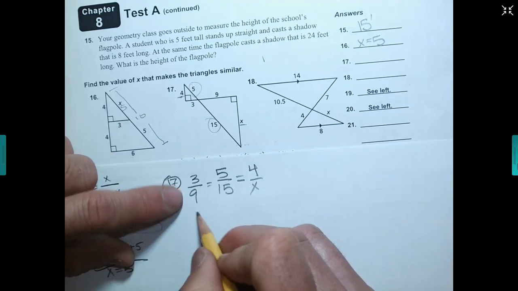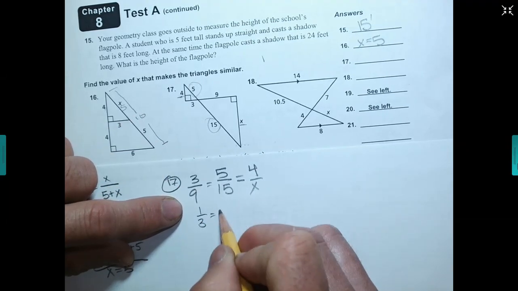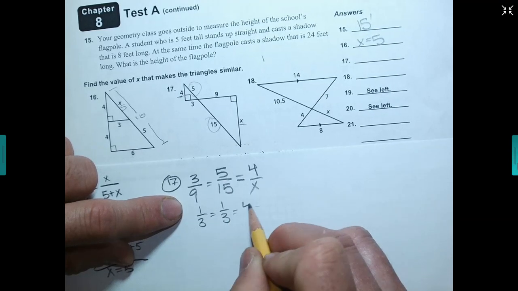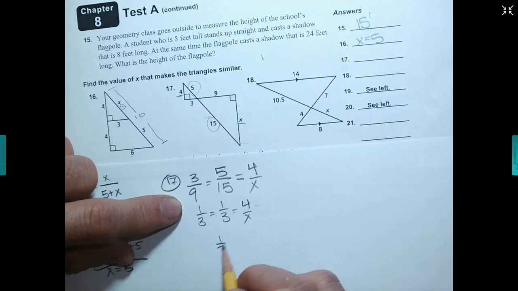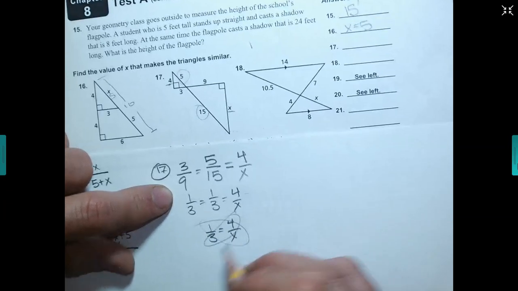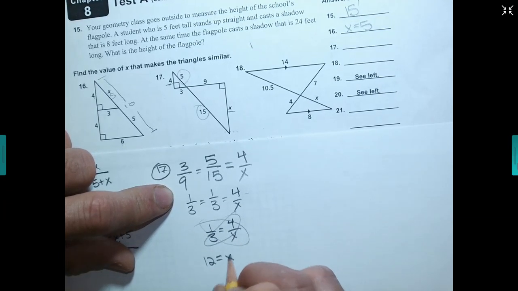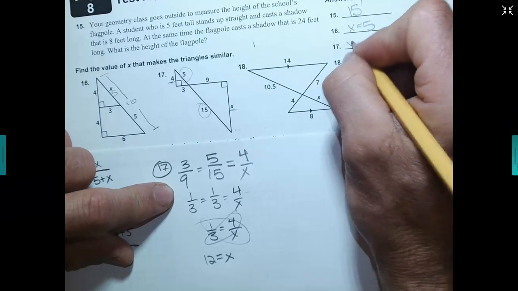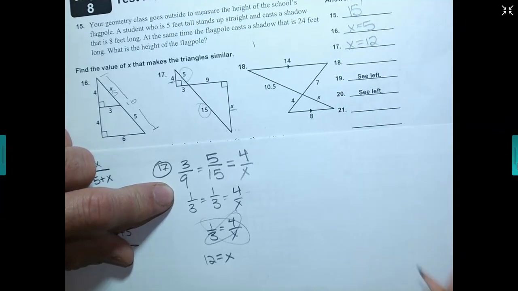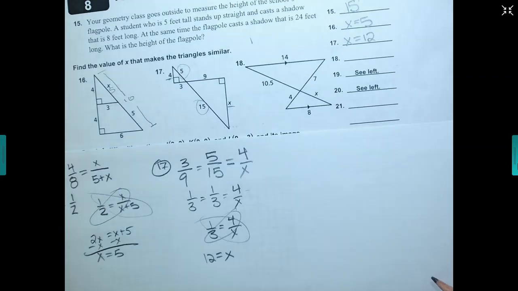Okay? So here we've got 1/3. So there we go. 1/3 equals 4 over x. So I get 12 equals 1x. There you go. X equals 12. Okay.